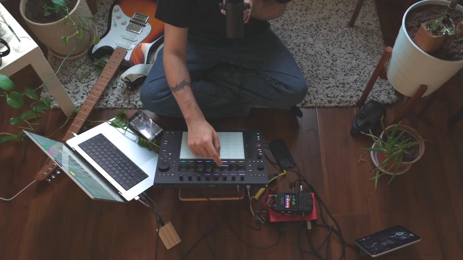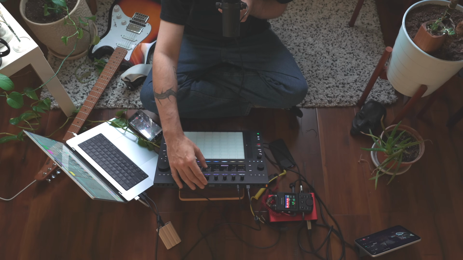There's some instances where it's easier to use your mouse, but there's some instances where the controller is doing its job. It's making the workflow more convenient.